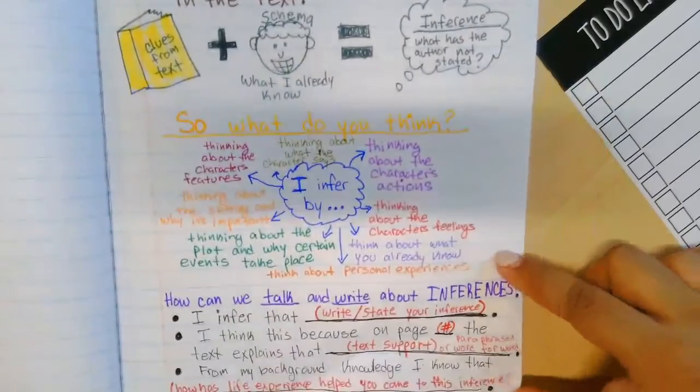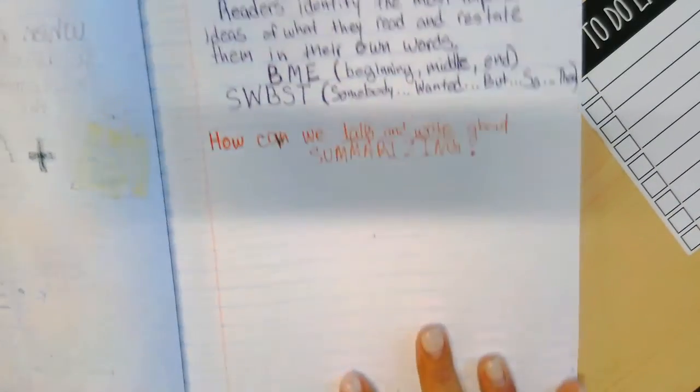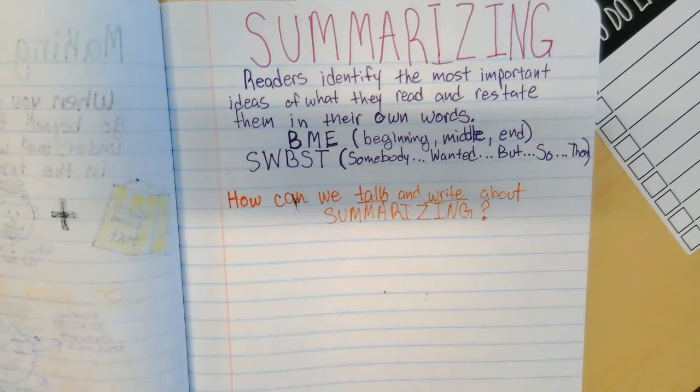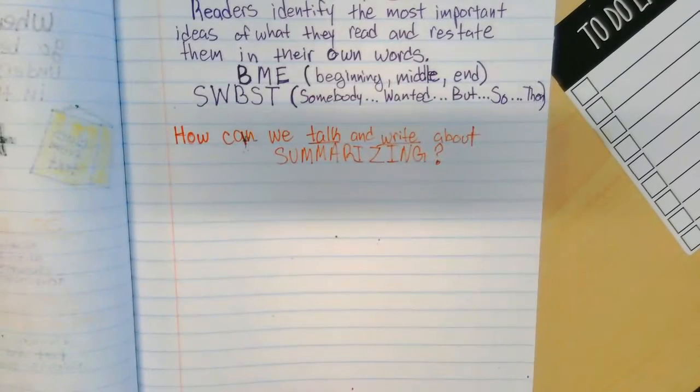So now you know how to start writing about summarizing, making inferences, making predictions, and connections, okay? So now you have a start, and you can't say that you don't know how to start a summary, okay?